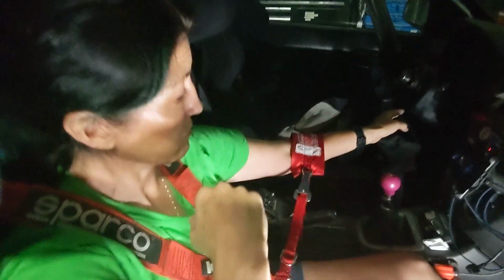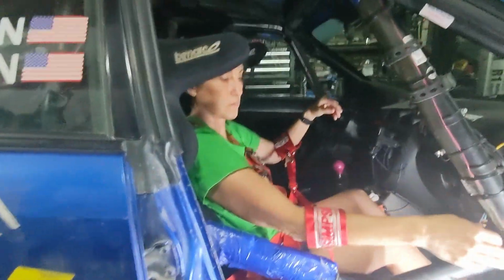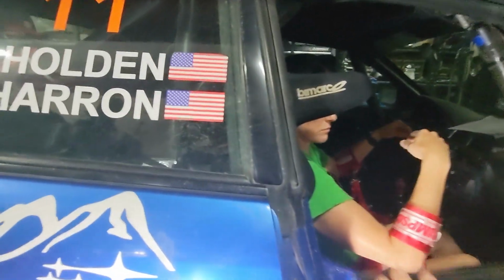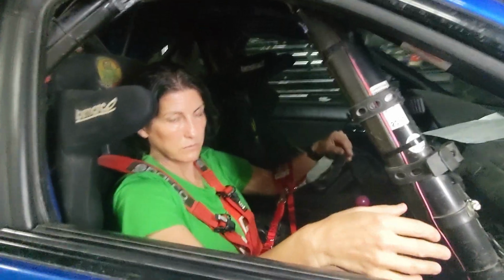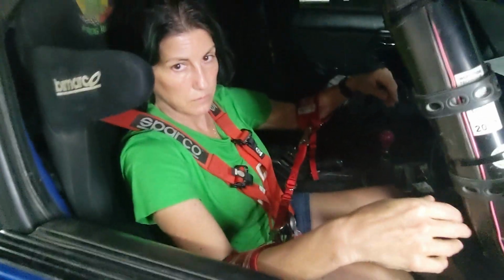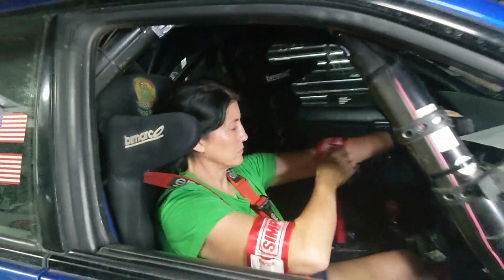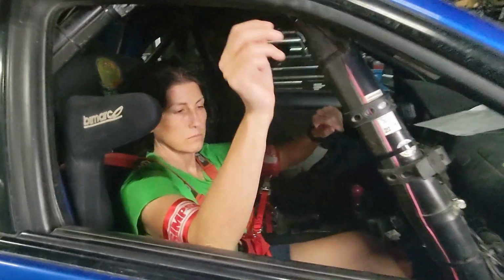So here the arm stops pretty much at the shifter. Here I'm going to close the door so that you can see how far she can get her arm out of the car. And here we are at below the elbow. Can you put it back above the elbow to show how much you can reach out of the car above the elbow? So here the arm is getting out of the car above the elbow.